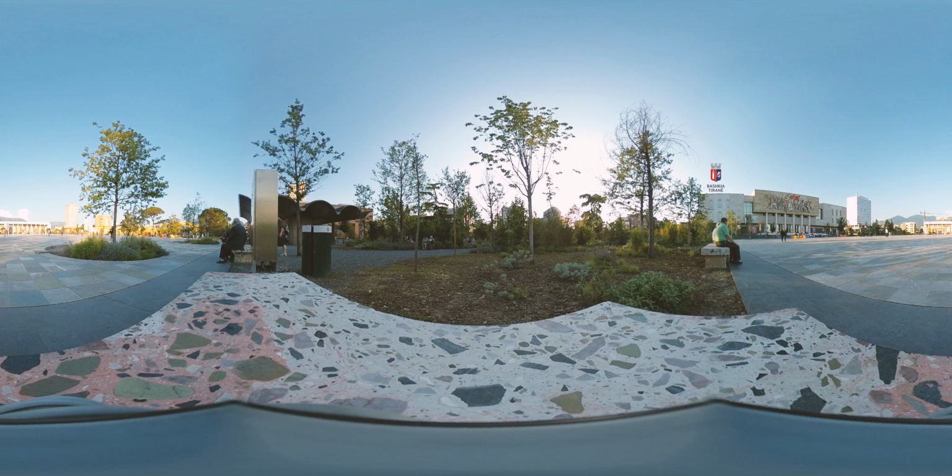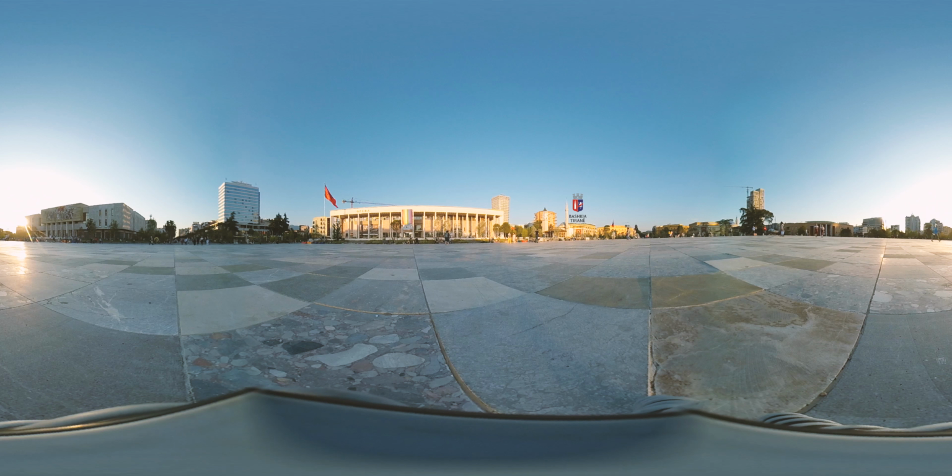With the death of Enver Hoxha, a giant statue of him was placed in the center of the square, which was brought down by protesters in 1991. In 2017, the square was totally reconstructed. With a surface of 40,000 square meters, it is paved with stones from all parts of Albania.